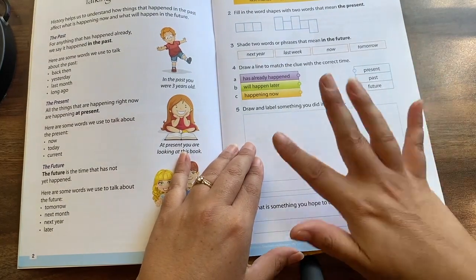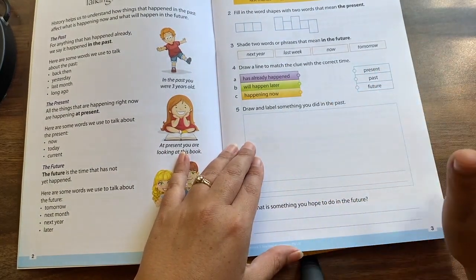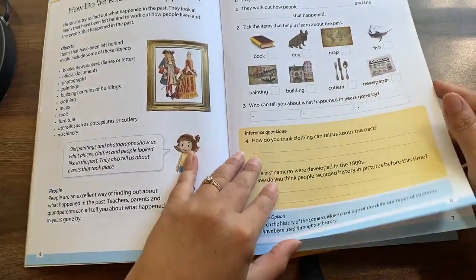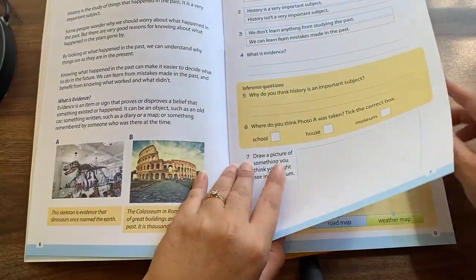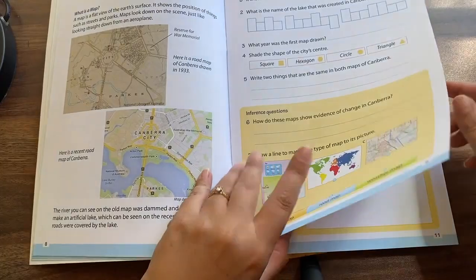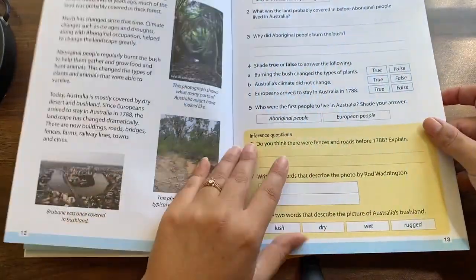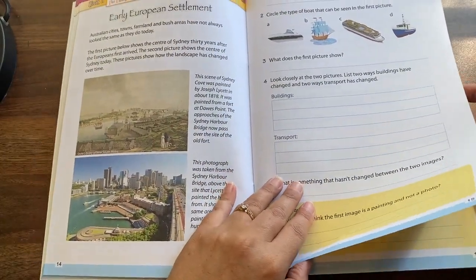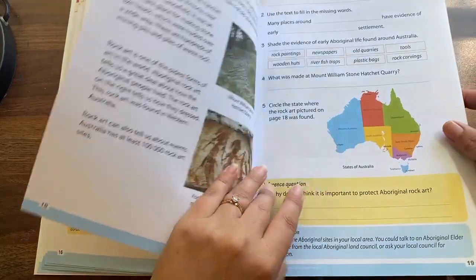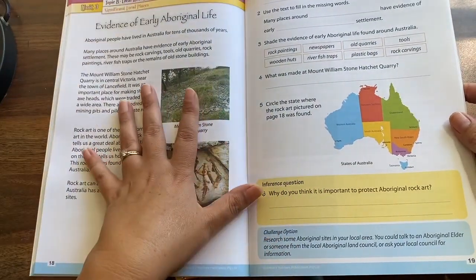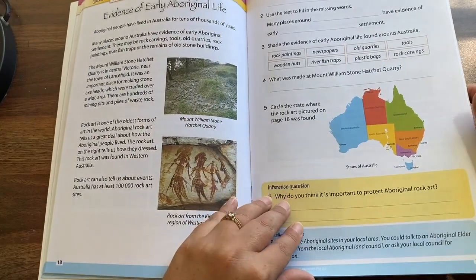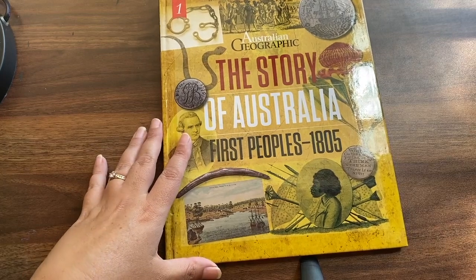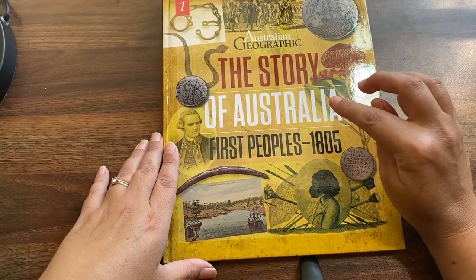We just read this, and then he'll answer the questions. If he's not up to writing the answers himself, I will write them for him. That's no big deal. And anything we come across that really does spark our interest, we'll go online and look, or check out our books that we have at home to find out some more information as we are going. But these books are really good. See here, this page is looking at early European settlement, and it will also have Indigenous studies in here as well. For example, this page here is evidence of early Aboriginal life. So these books are really, really great. And then I also picked up this book as well, which is Australian Geographic, The Story of Australia.